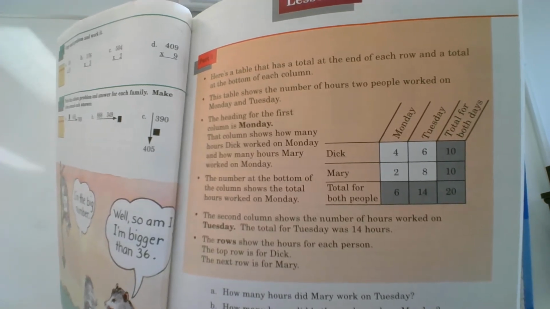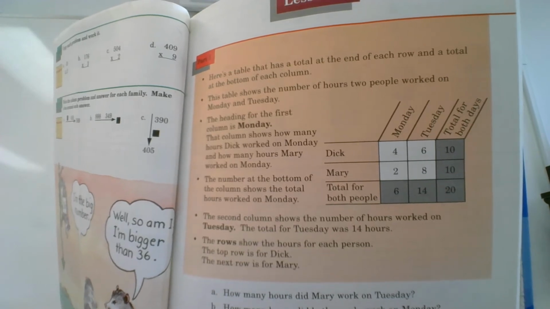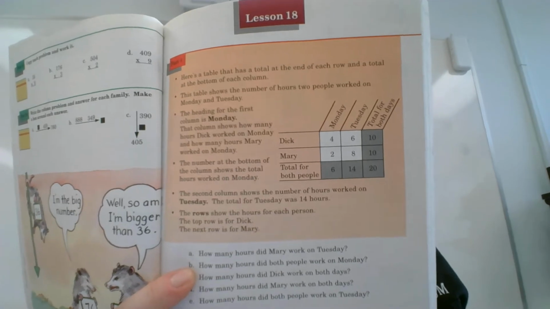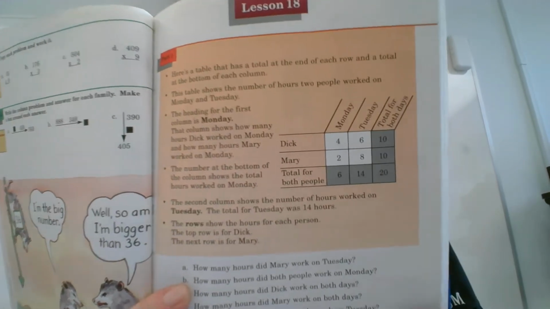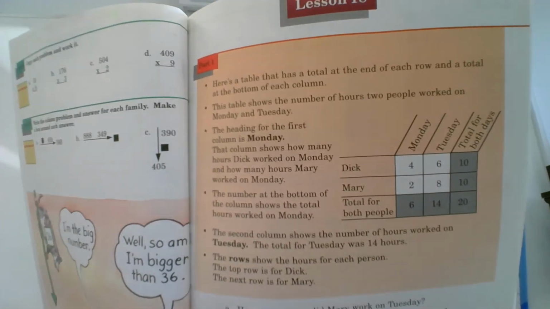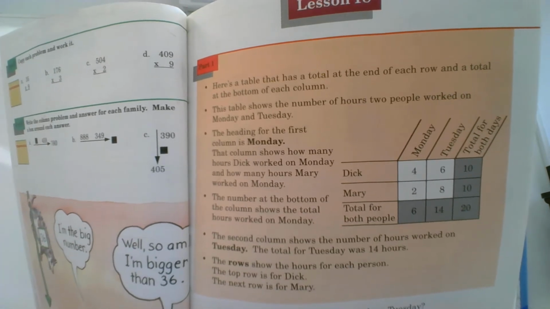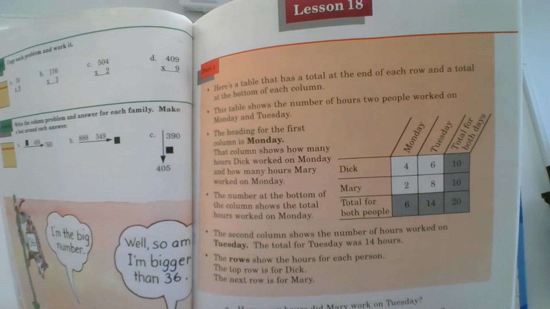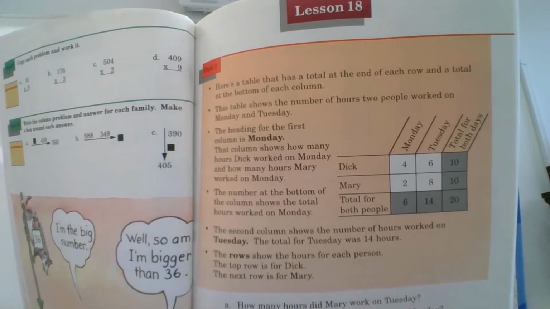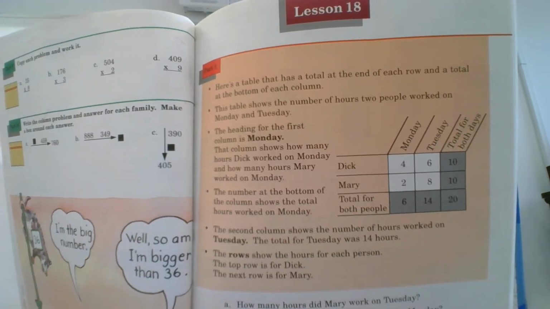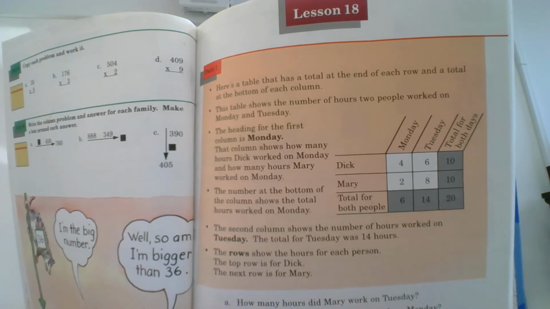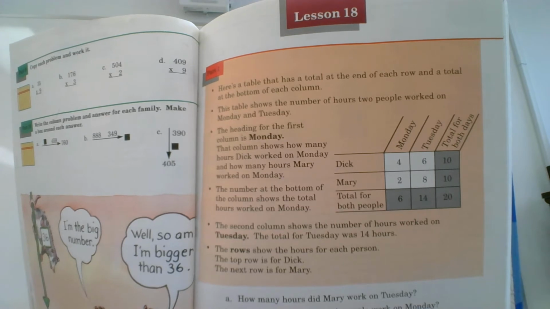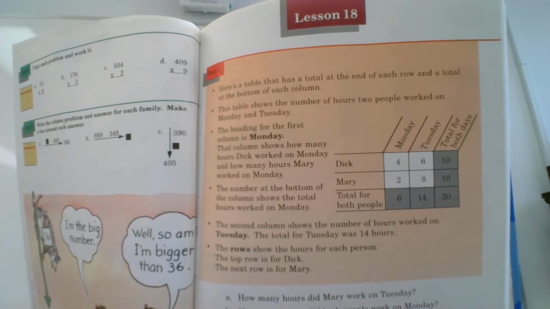4. How many hours did Mary work on Monday? 2. The number at the bottom of the column shows the total hours worked on Monday. Touch the total for Monday. How many hours were the total hours worked on Monday? 6. The second column shows the numbers worked on Tuesday. Dick worked 6 hours, Mary worked 8 hours. The total for Tuesday was 14 hours.